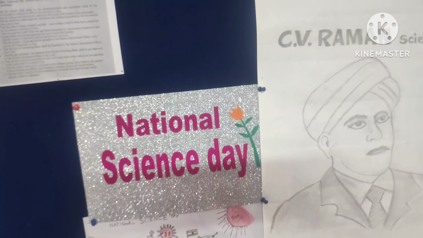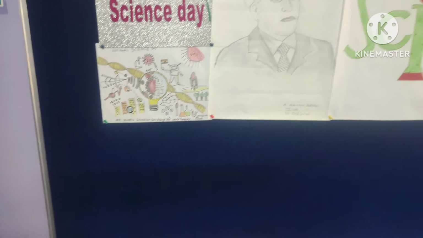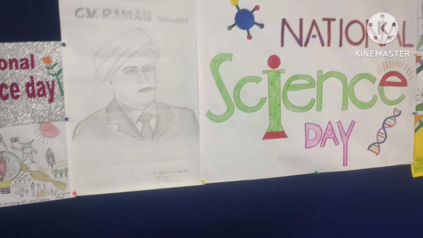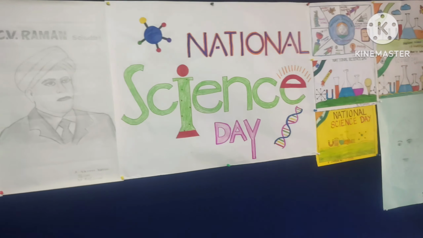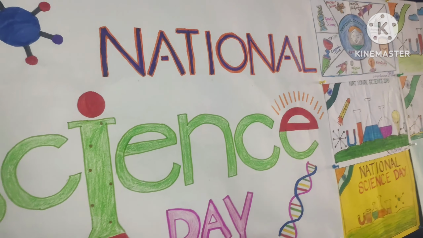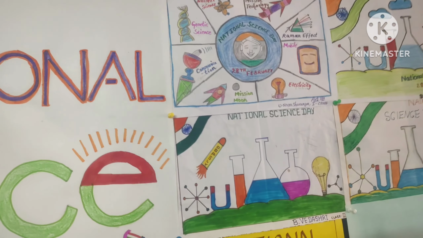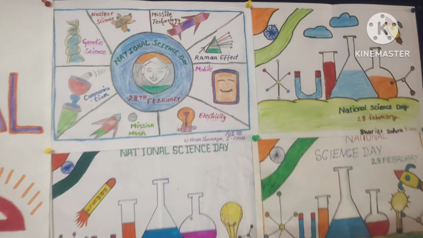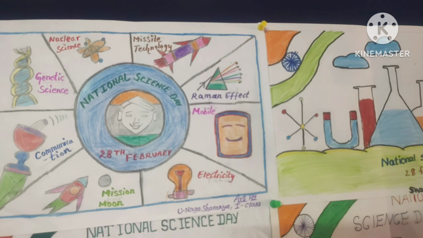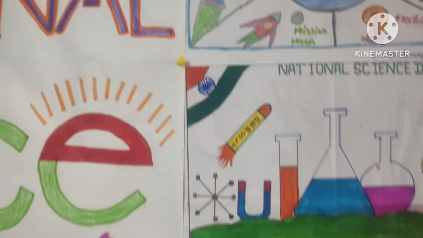The English medium school has organized this small function, and for this purpose today we have gathered here to celebrate National Science Day. India has a great heritage of science and technology from the ancient era and has contributed its works to the progress of science and technology in India. National Science Day always motivates children to do something good in science and to achieve their goals.